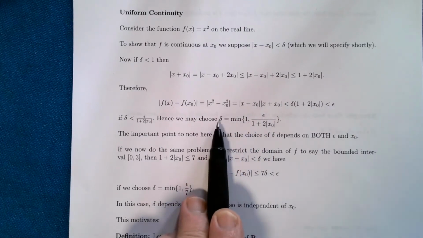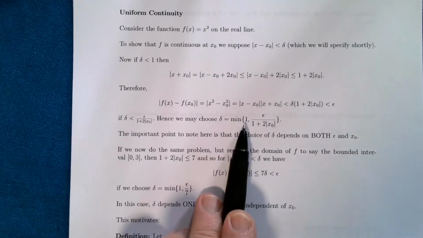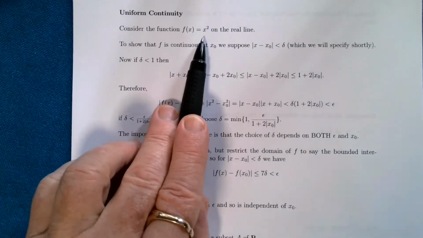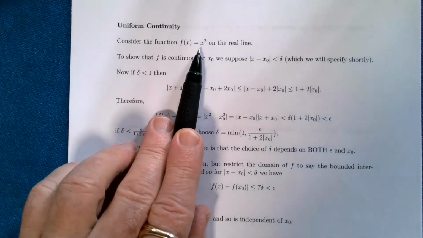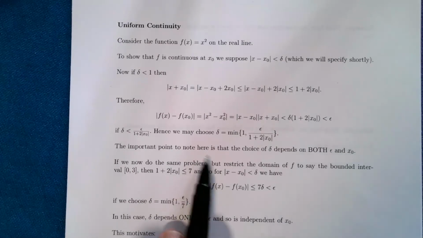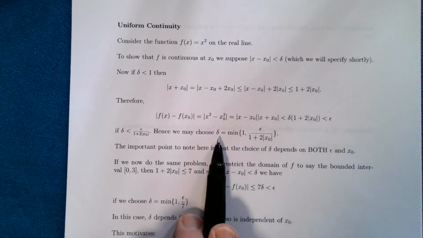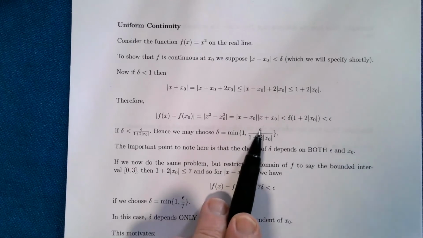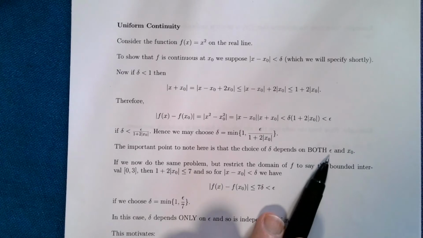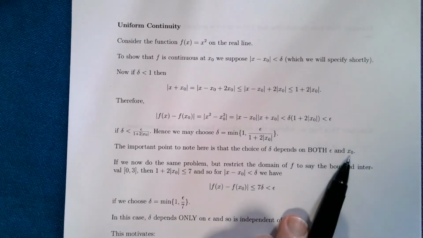So we can choose delta now to be the minimum of these two. Now that proves that this function x squared is continuous everywhere on the real line. However, the point to note here is that our choice of delta depends on both epsilon, it's got an epsilon in here, and on the x naught. So it depends not only on the width of my epsilon band, but it also depends on where my x naught is.